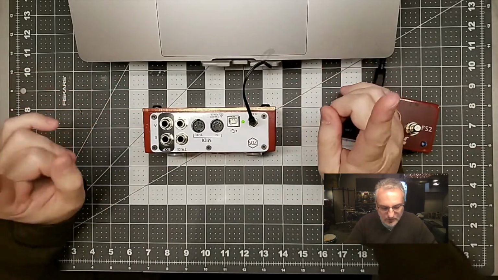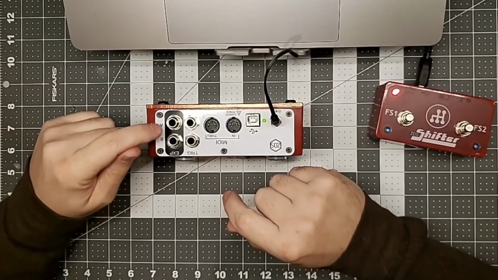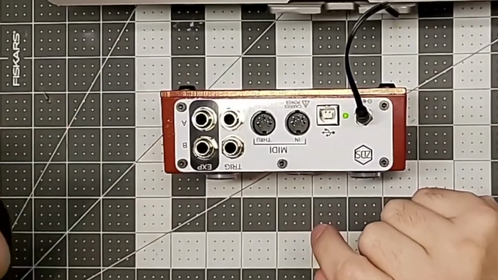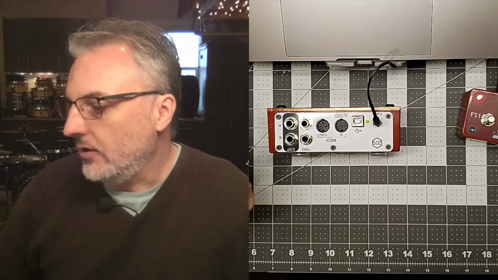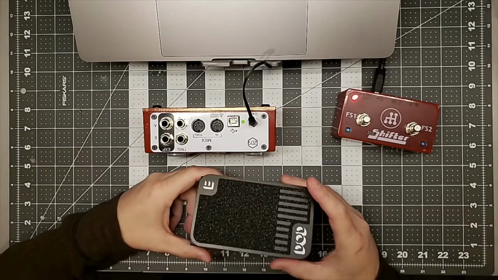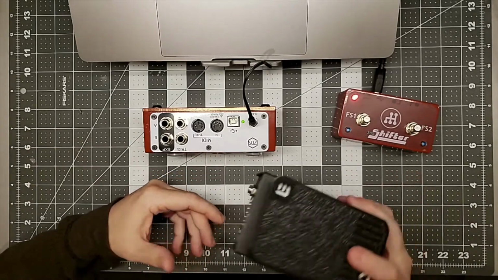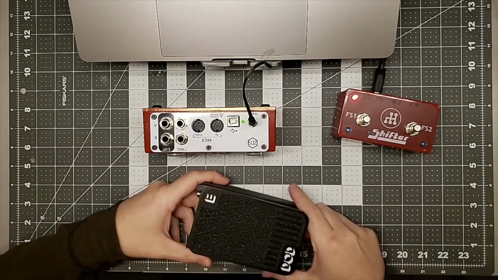But what I want to draw your attention to is the fact that there are 1/4 inch jacks now. These are all TRS jacks. You may notice that 2 of these are labeled EXP. That's for expression. These take in expression pedals. Something maybe like, I'm very, very fond of these little DoD mini expression pedals. But any type of CC device is going to be able to work with this.